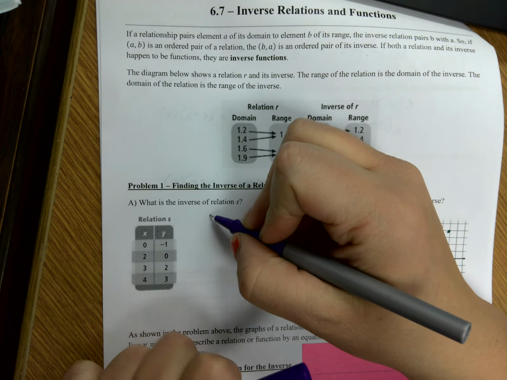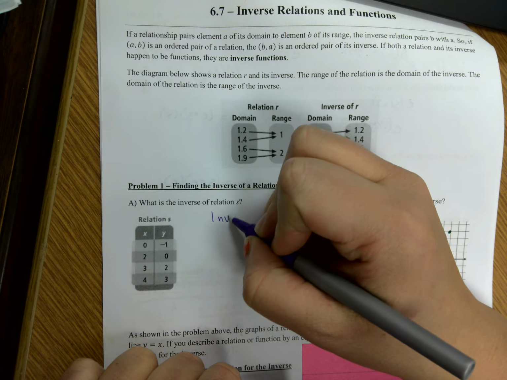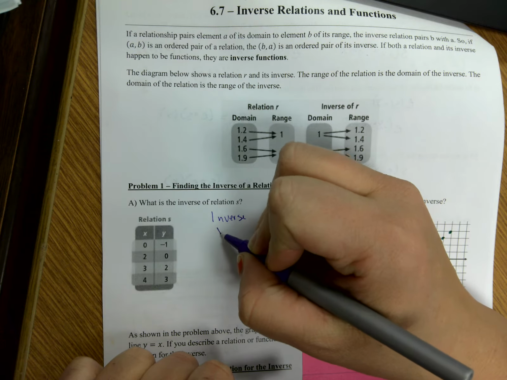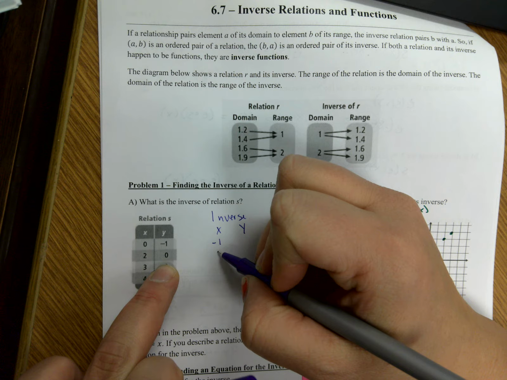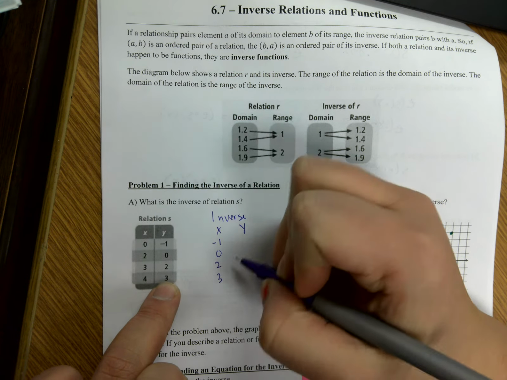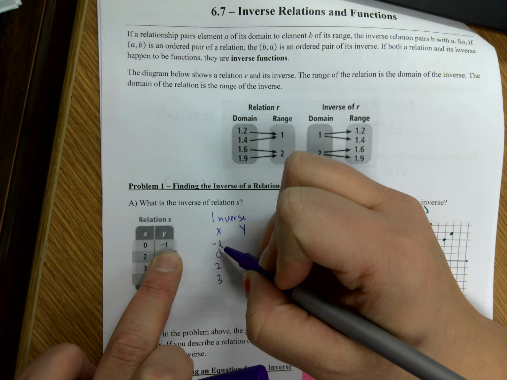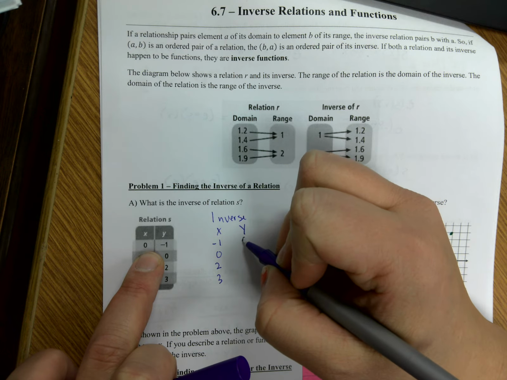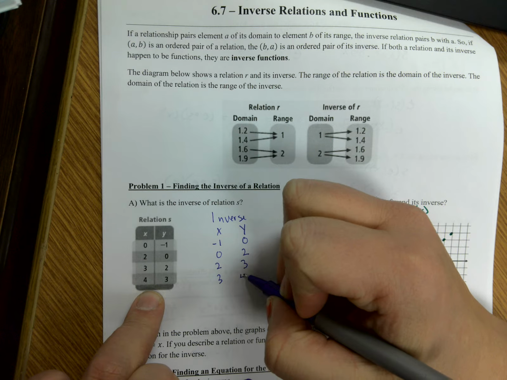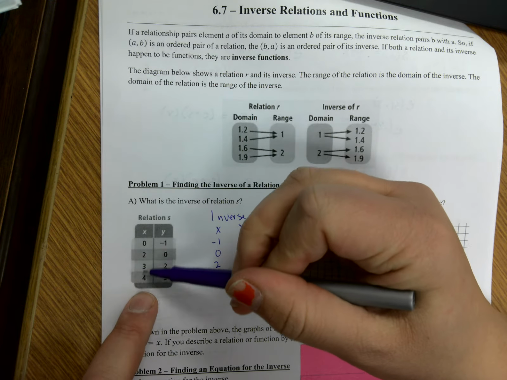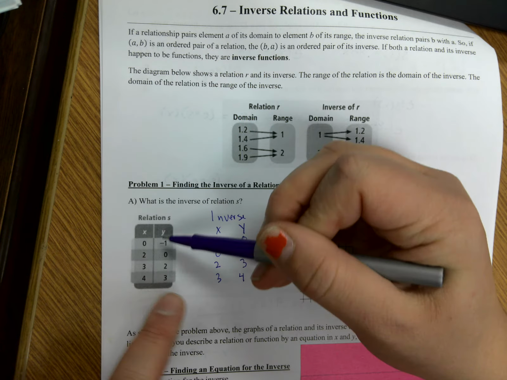So if I'm going to write my inverse, I have my X, Y. Everything of my output now becomes my input, and everything that's paired up with that output is now my output for my inverse. So you're switching. This was your input. This is what you put into the relation. This is what you got out.